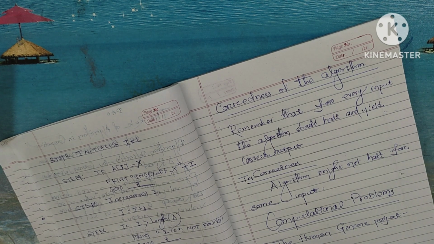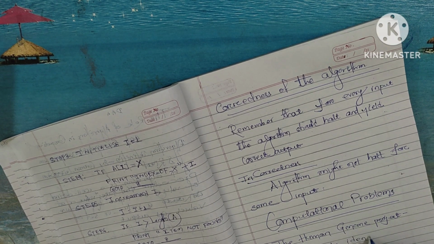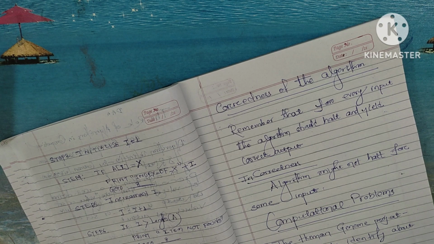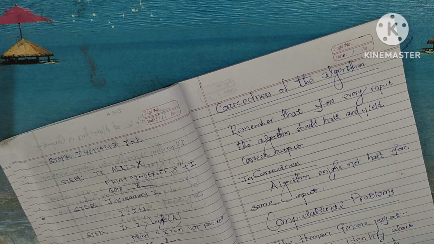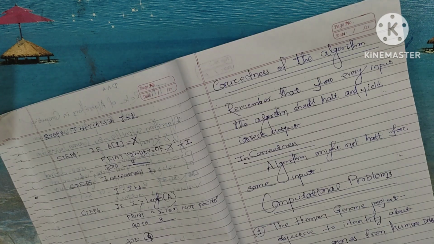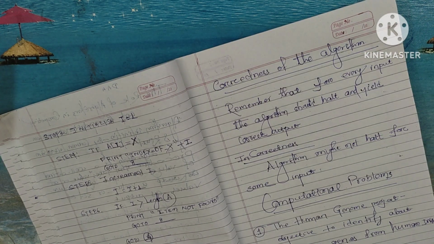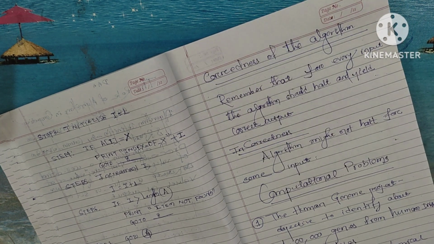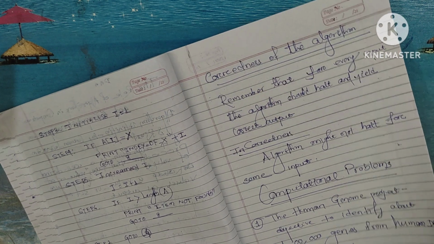Objective: to identify about 1 lakh genes from human DNA. It involves storage and data analysis.